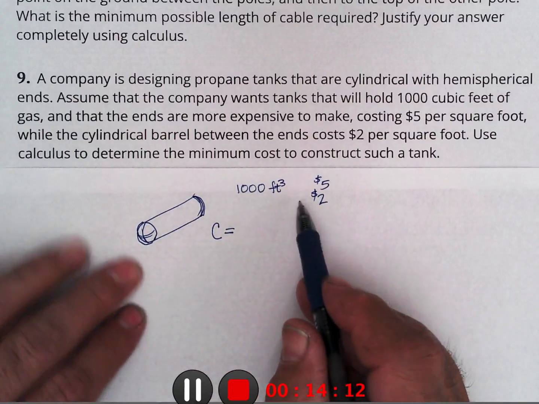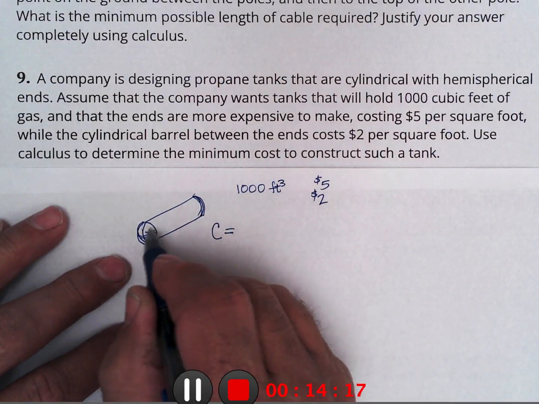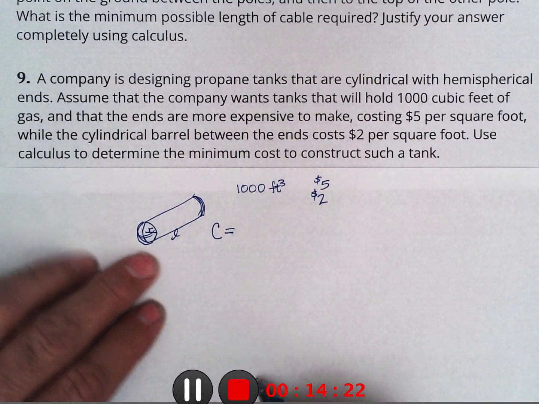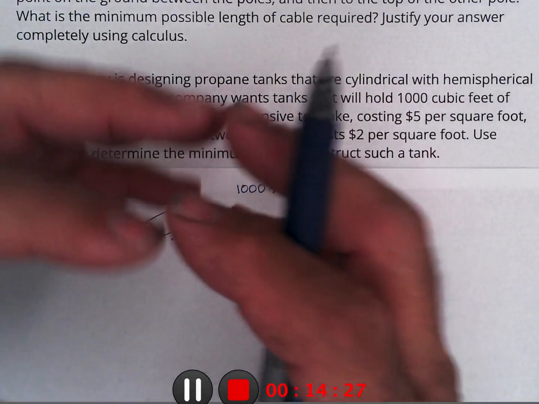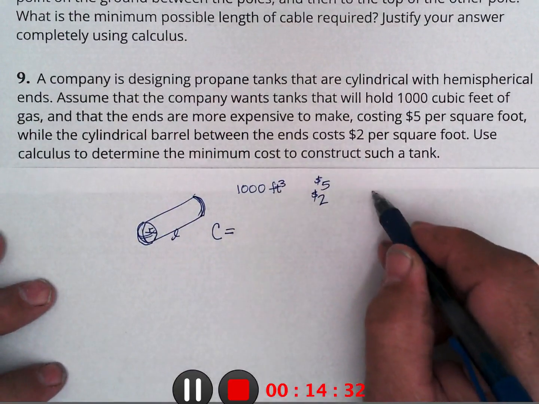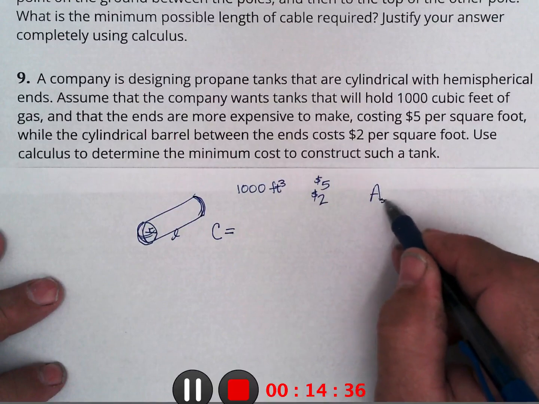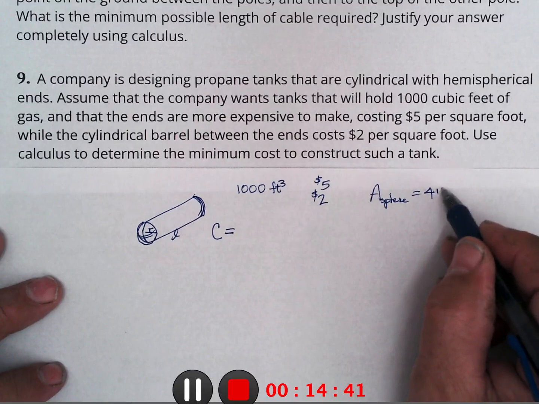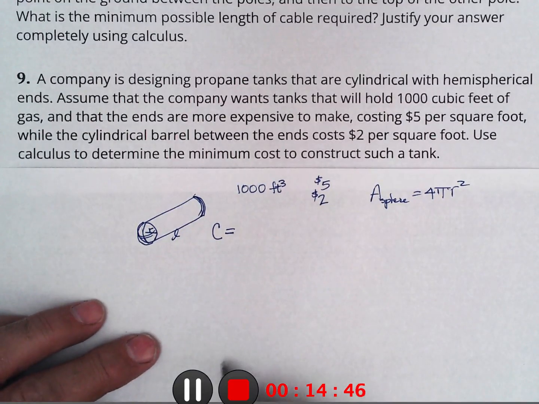We've got assigned variables, so I'm just going to call the radius R, the length L. So if I have a hemisphere on this end and a hemisphere on the other end, the two hemispheres would go together to make a full sphere. And the surface area of a sphere is 4 pi r squared.